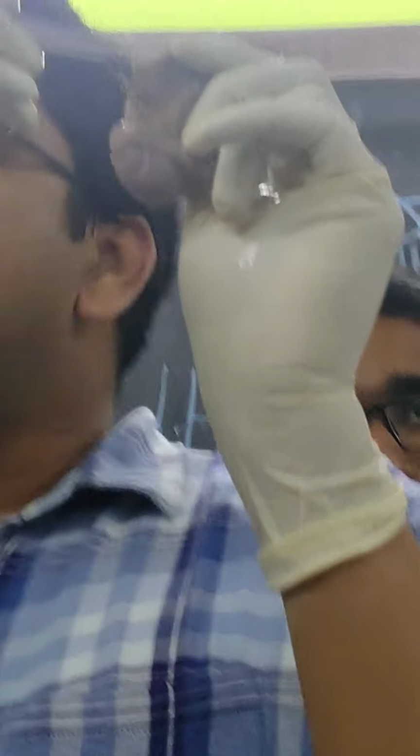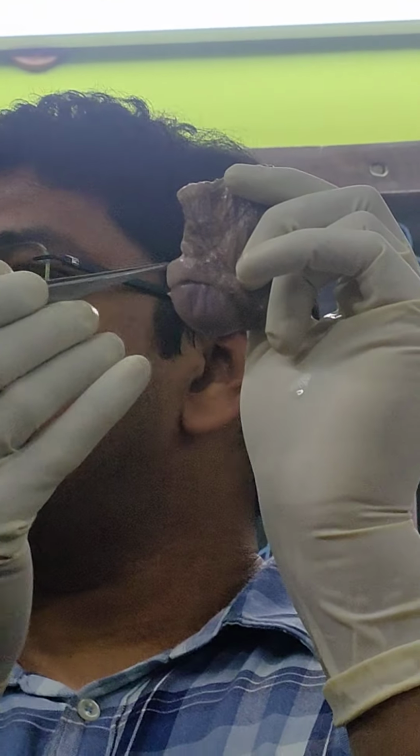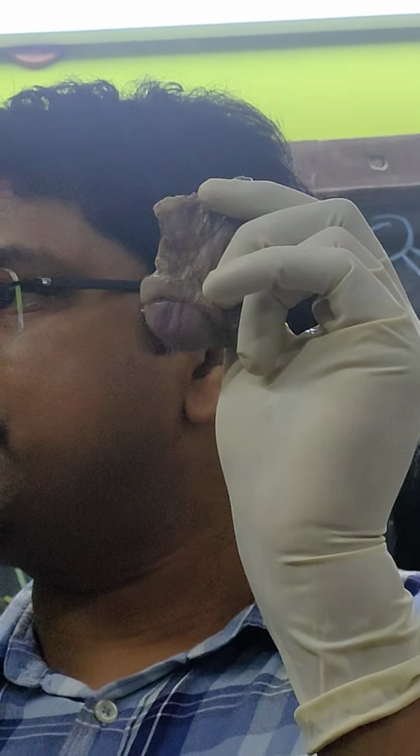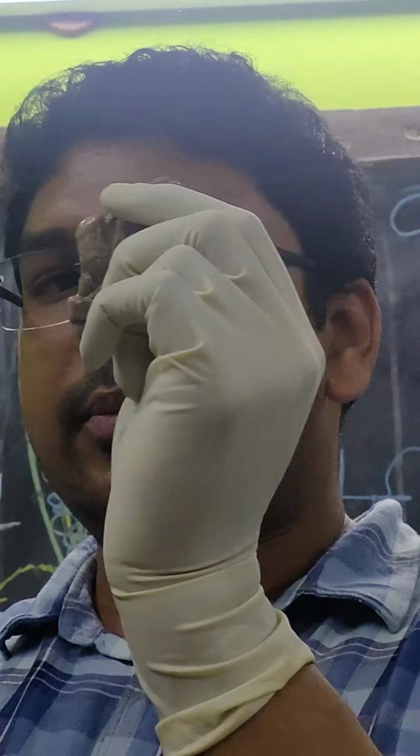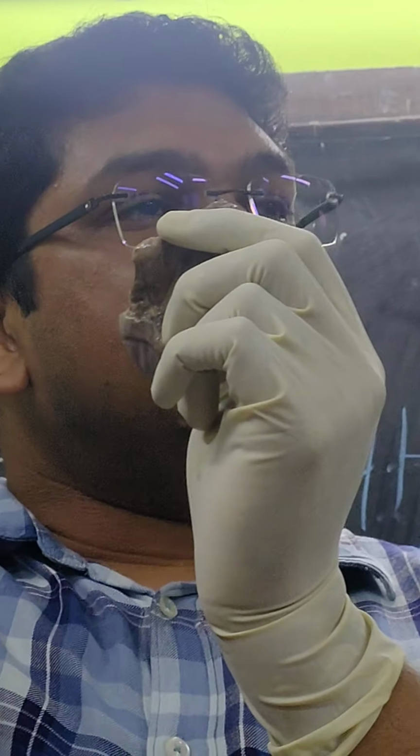Okay, the spermatic cord is attached to the posterior border of the testis, but towards the upper end of the testis. Not through the entire posterior border, but only towards the upper end of the posterior border of the testis is the attachment of the spermatic cord. The upper limit is till the deep ring.